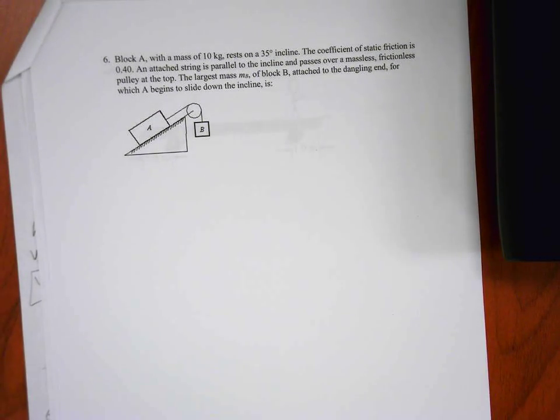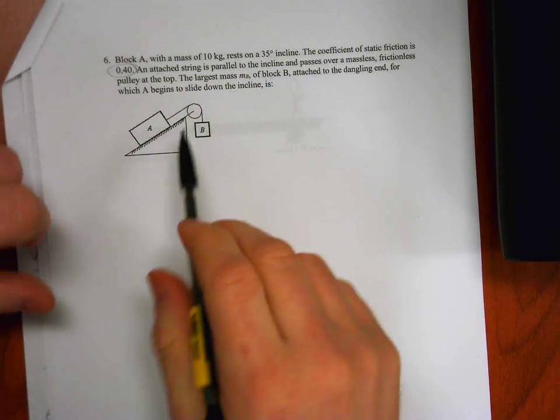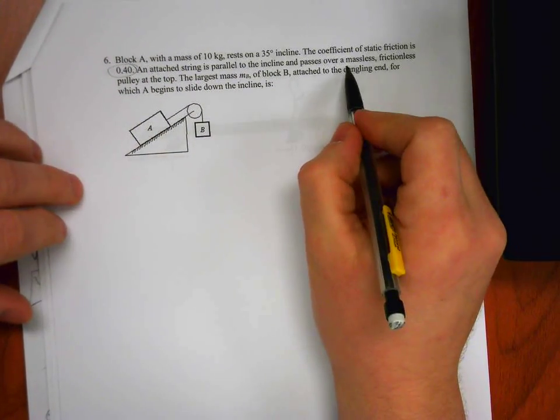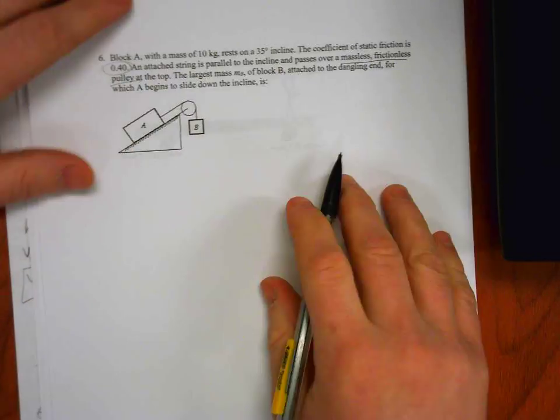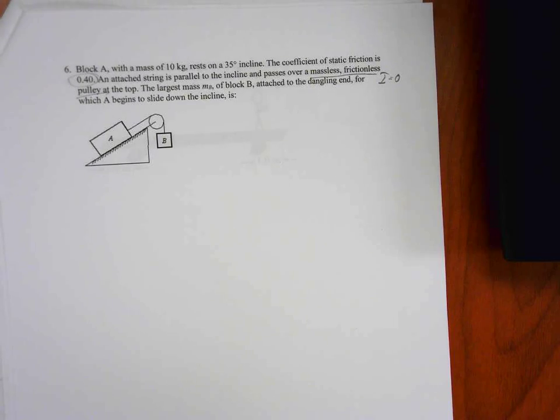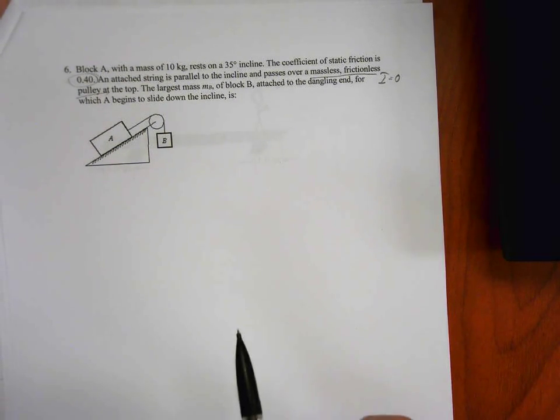Okay, so block A has a mass of 10 kilograms, and it rests on a 35-degree incline. The coefficient of static friction is 0.4. It's attached to a spring that passes over a massless, frictionless pulley at the top. What does that mean? That's very important. That means the moment of inertia is going to equal 0, so there is no rotational torque or rotational acceleration, or any rotational dynamics. None of that has to be considered.